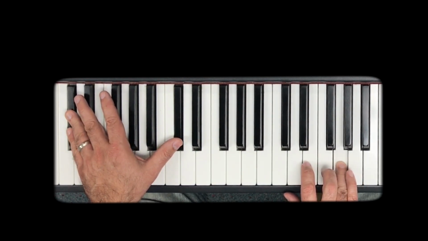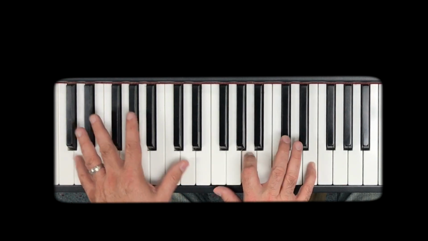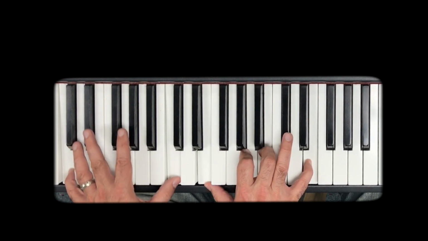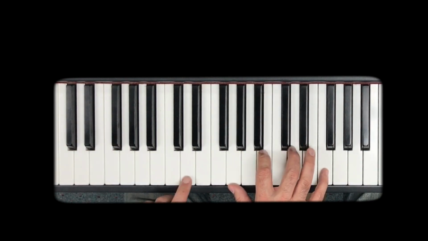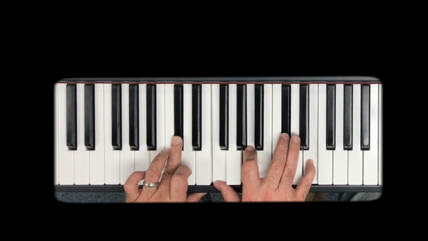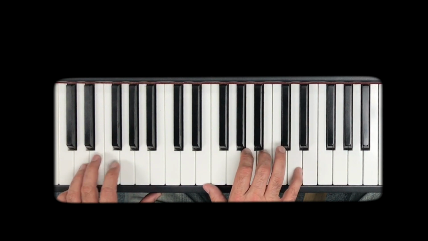So that's one function. So I can go like this, D minor 7 to D flat 7, tritone sub, to C major 7. So that's your 2-5-1 there. That's 2 to the flat 2, tritone sub, to the 1.